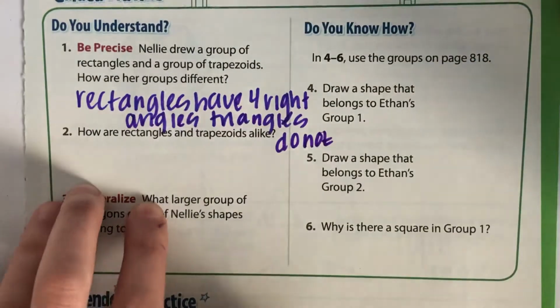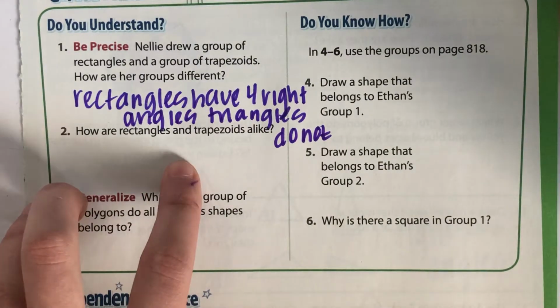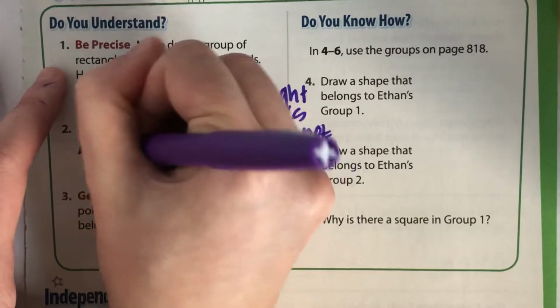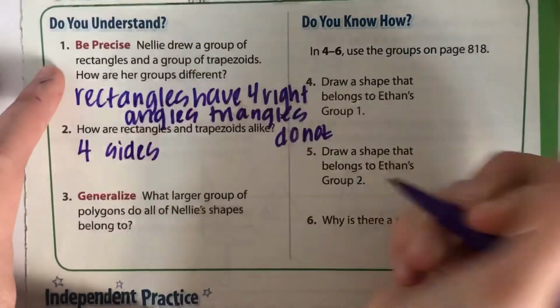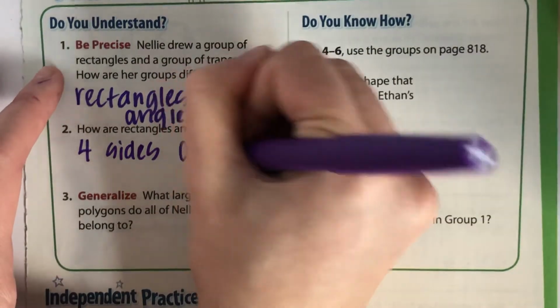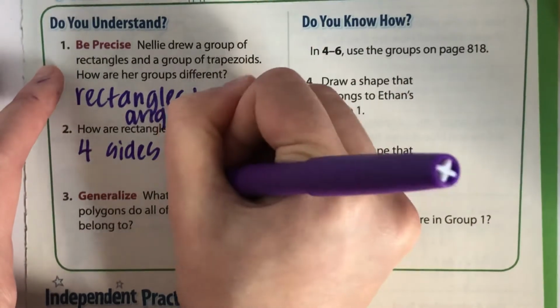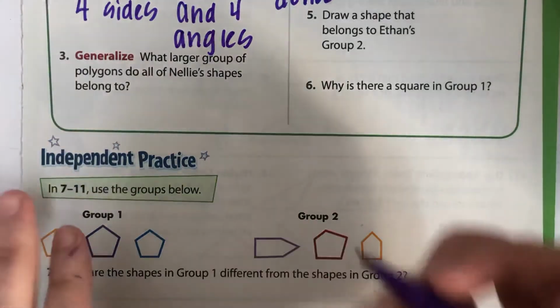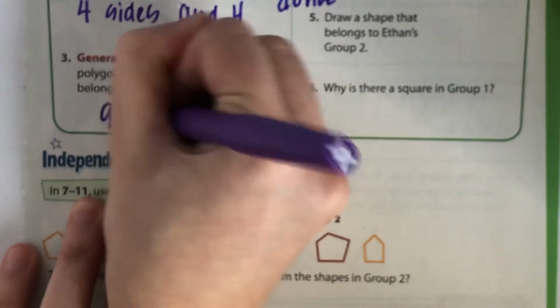Okay. How are the rectangles and trapezoids alike? They have 4 sides and 4 angles. What larger group of polygons do all of Neely's shapes fit into? They all fit into quadrilaterals.